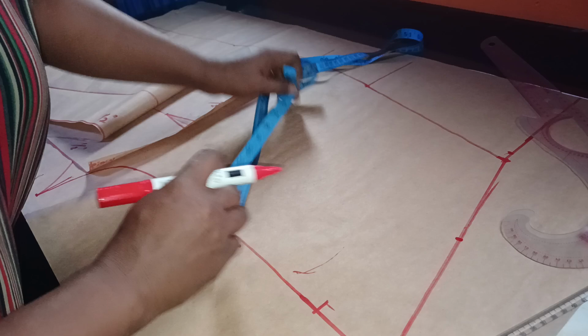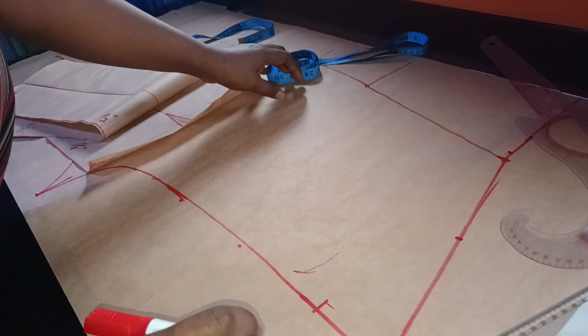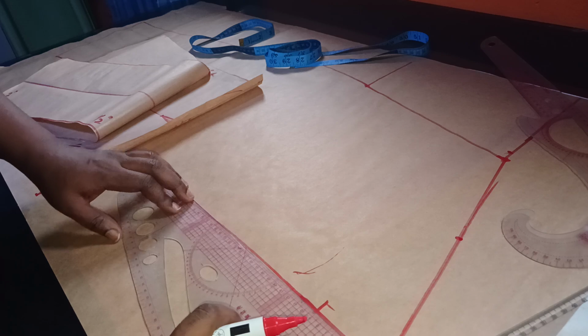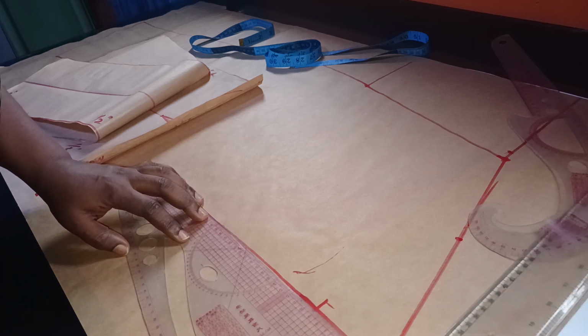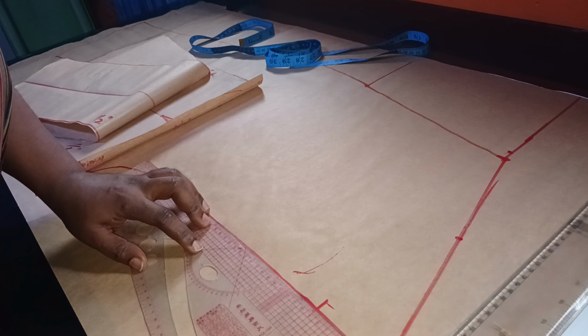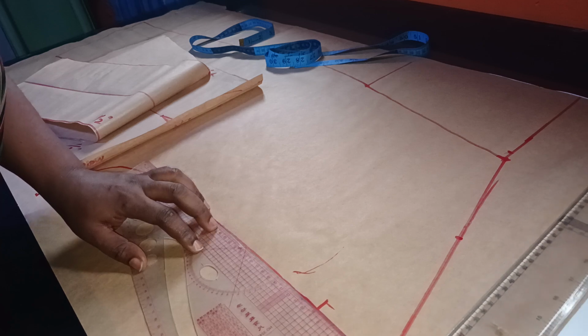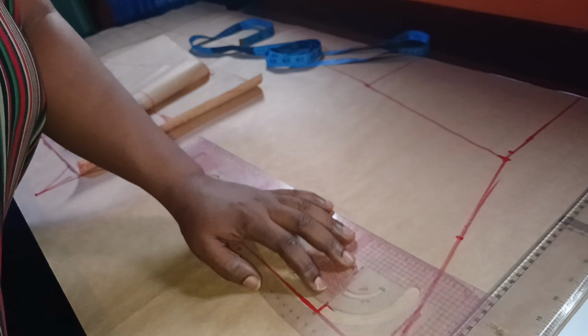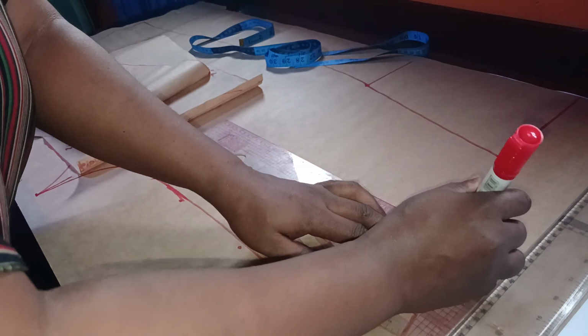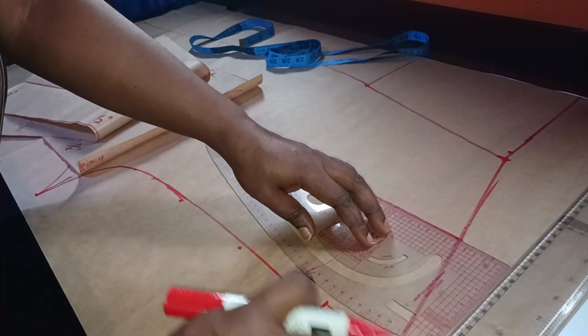On this 6 inches, we are going to rule a perpendicular line. Look at the way I'm putting it. You can take another line like this and move it down. That will give you a straight line perpendicular to this line here.